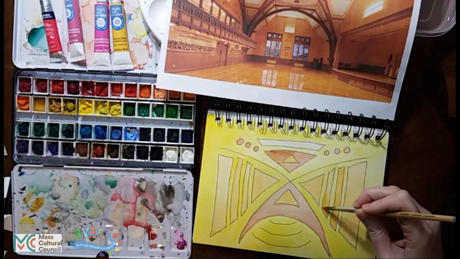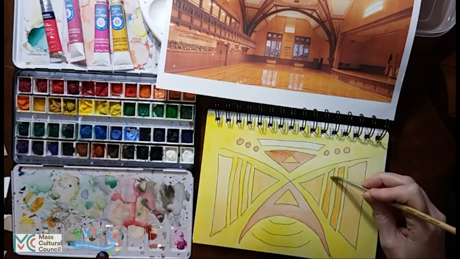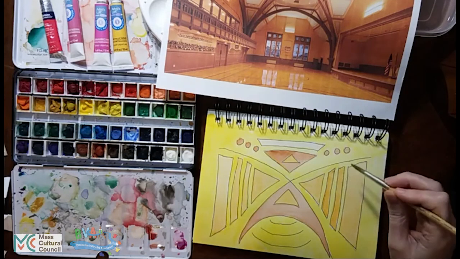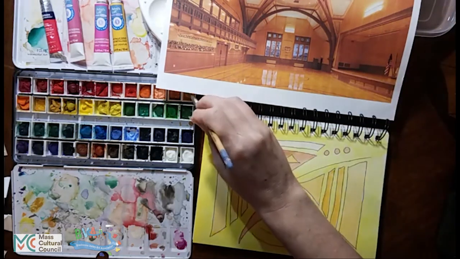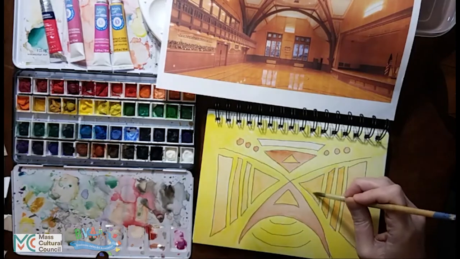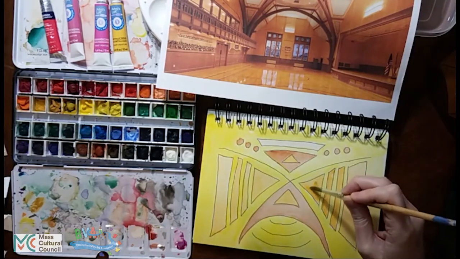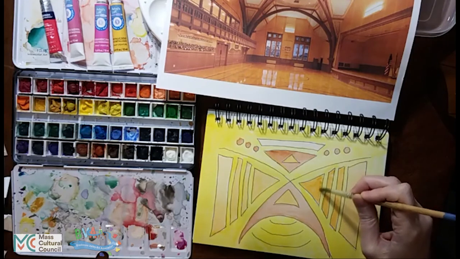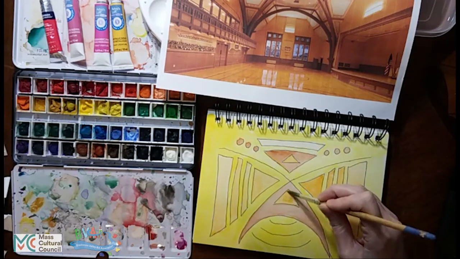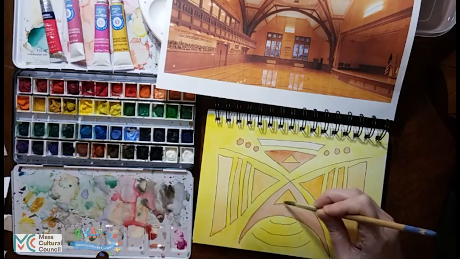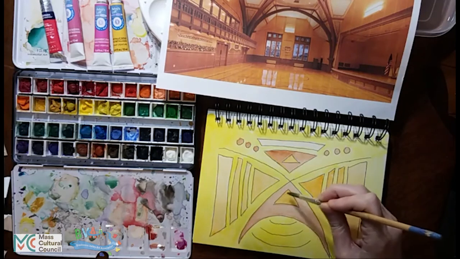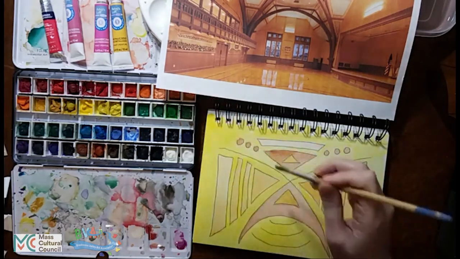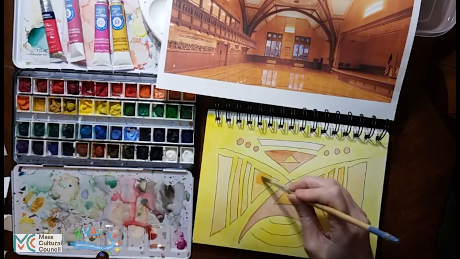Darker here. A little darker in the center. So the more layers you put on, in general, the darker it's going to get because you're blocking the paper more and more.